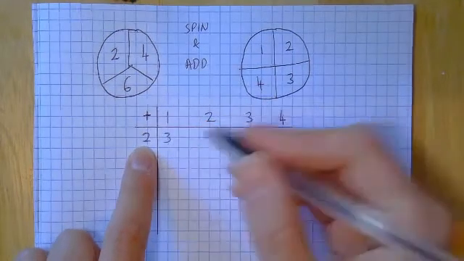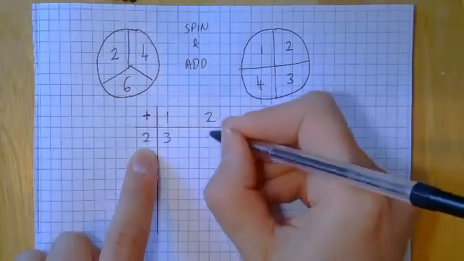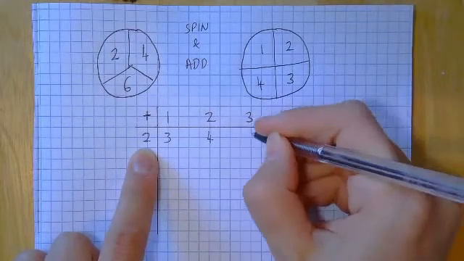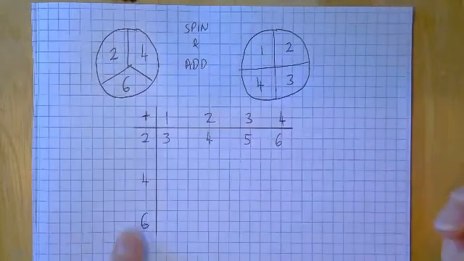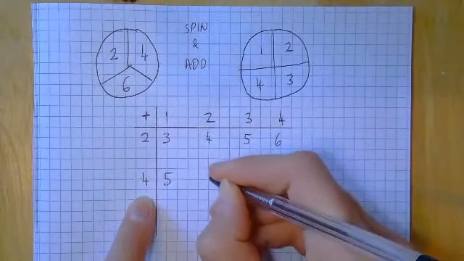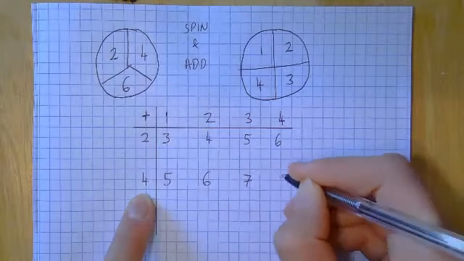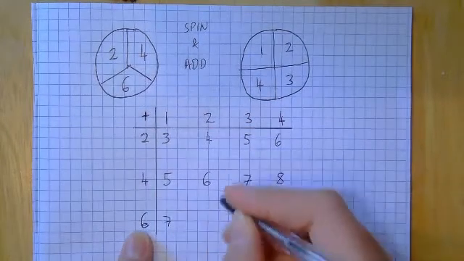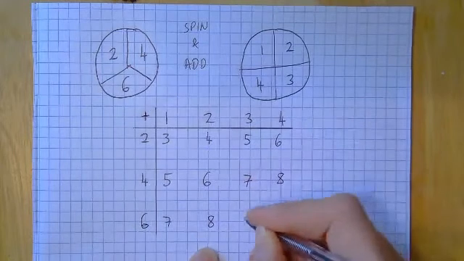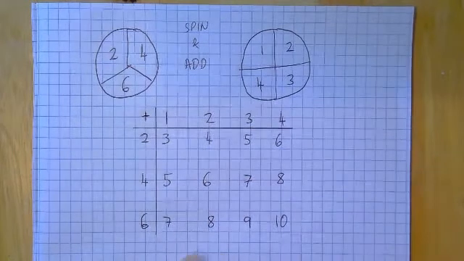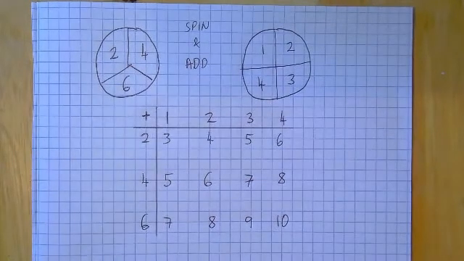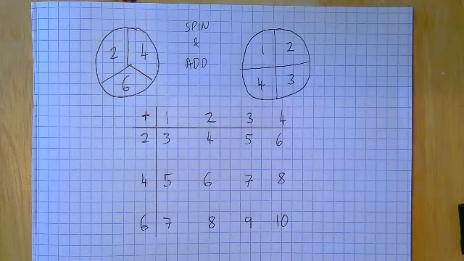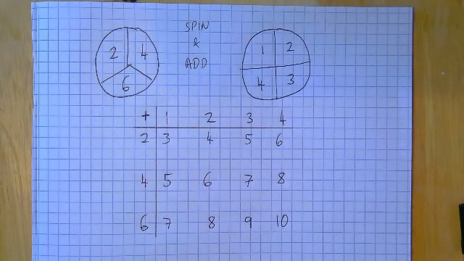So, we've spun them, and if I get a 2 and a 1, remember I'm adding them, so I would get 3. If I got a 2 and a 2, it would be 4, 2 and 3, 2 and 4. So let's fill this in. I'm just adding the entries this time. So I've got 6 and 1, 6 and 2, 6 and 3, 6 and 4. Okay, so that's my sample space diagram for those 2 spinners, given that my rule is that I have to add.